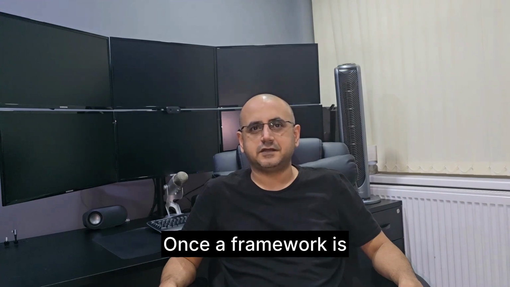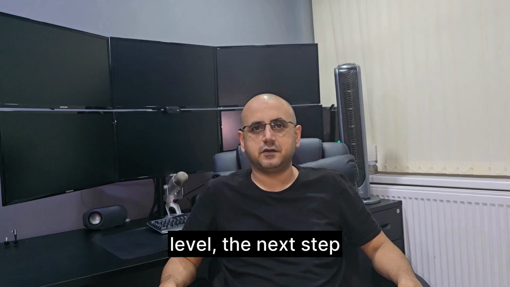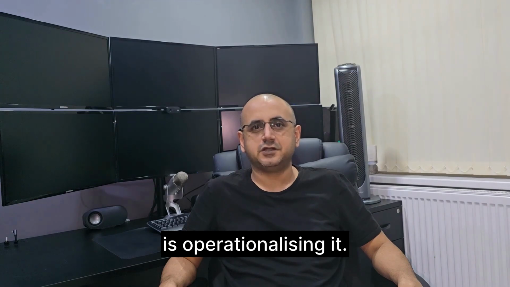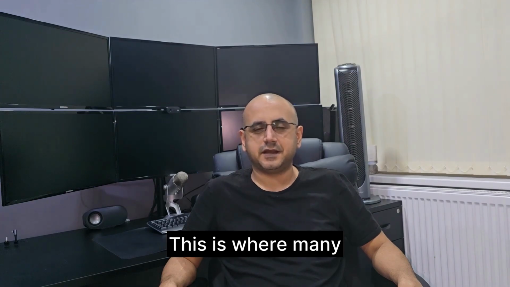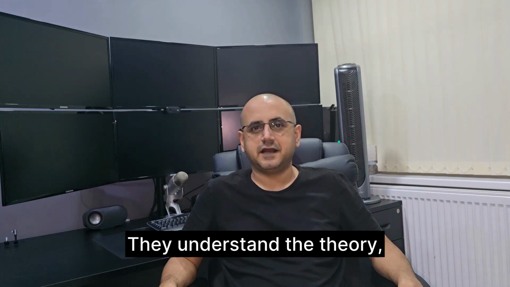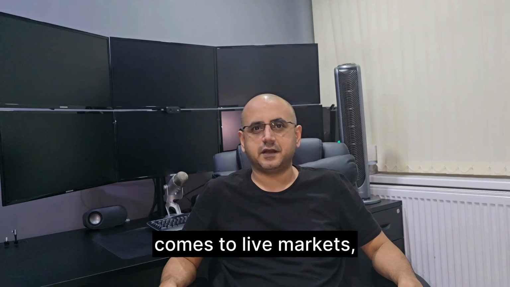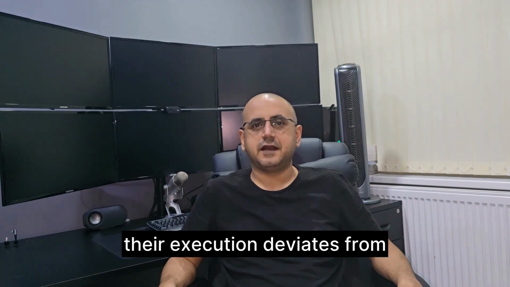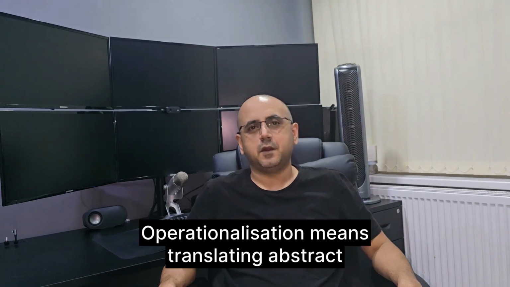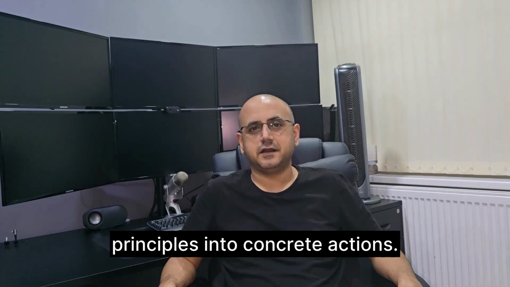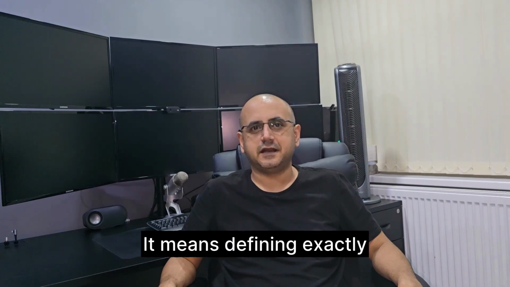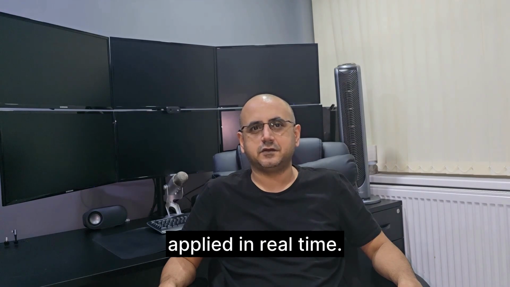Once a framework is established at a conceptual level, the next step is operationalizing it. This is where many traders fail. They understand the theory, they can articulate the layers, but when it comes to live markets, their execution deviates from the framework. Operationalization means translating abstract principles into concrete actions. It means defining exactly how your framework is applied in real time.